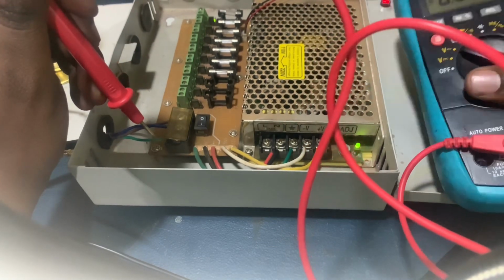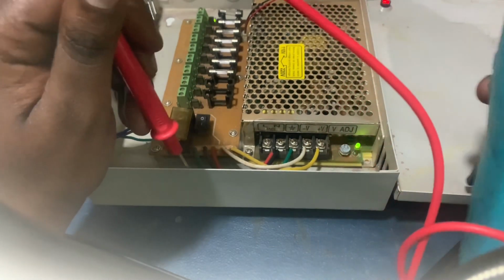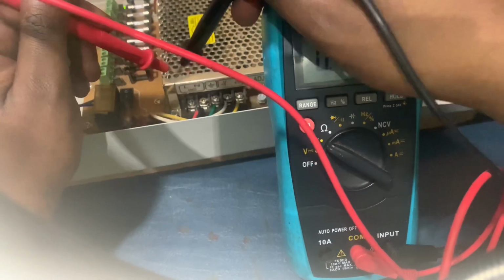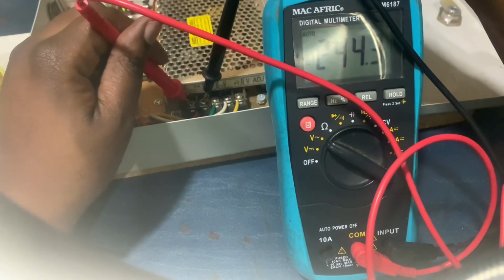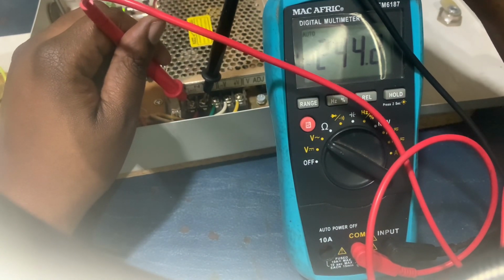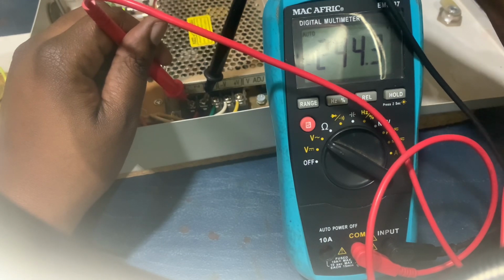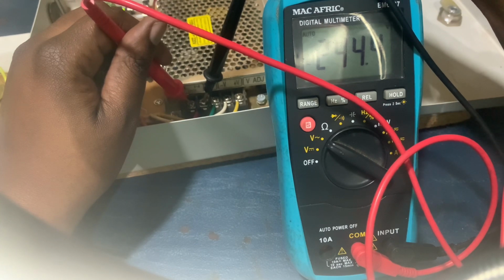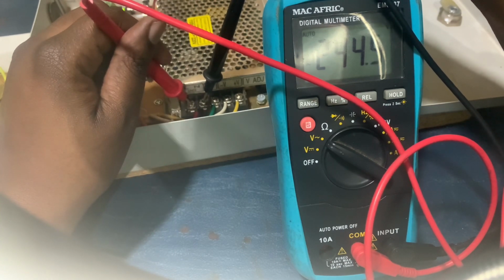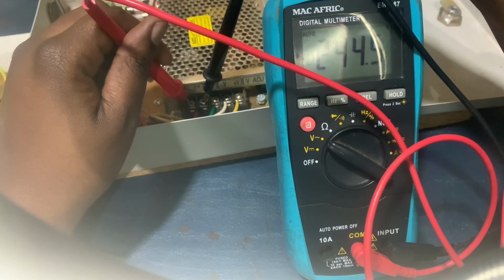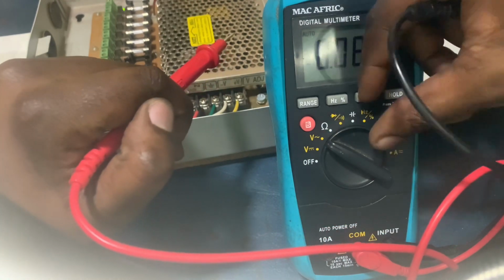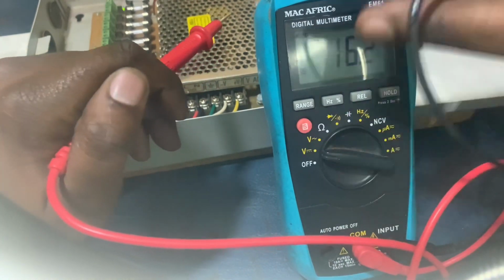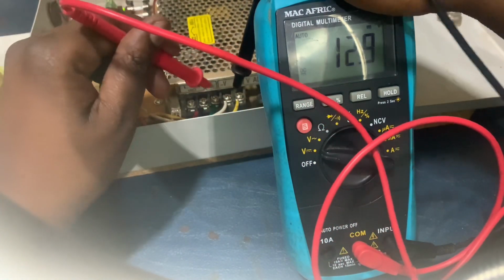Just to show you real quick, I'm going to measure, starting with live and neutral. We should be getting 220 volts. Ours here is a little bit hotter right now. I'm not really sure what's happening with the government, but it's really hitting us with a little bit of high voltage. So we're actually getting 244 volts coming in from your live and your neutral. That's with the meter on this squiggly line over here. This is AC. So if we put it in DC, we can then measure the DC voltage coming out.